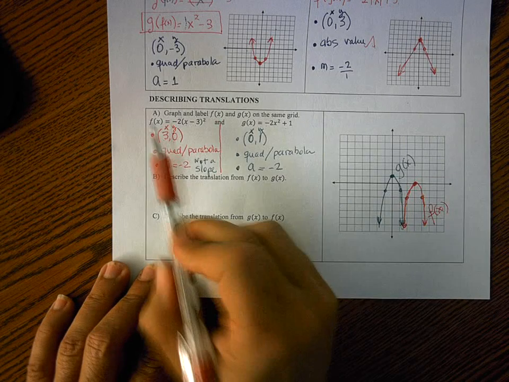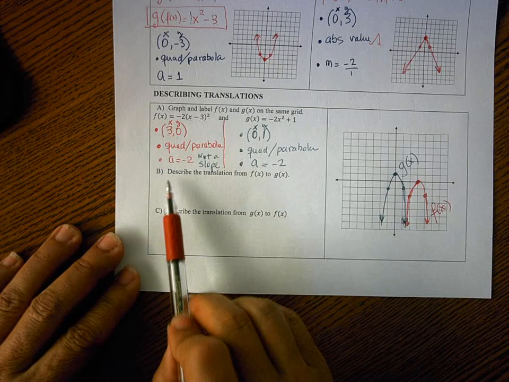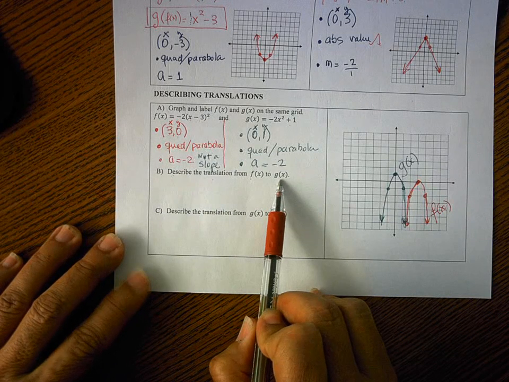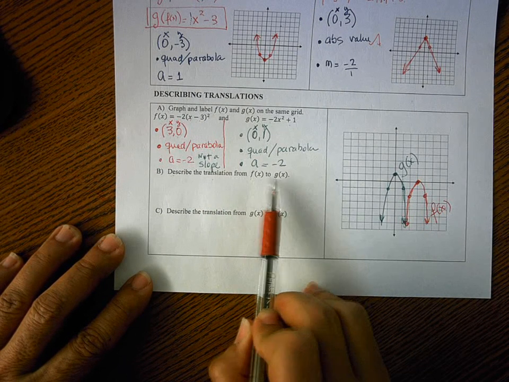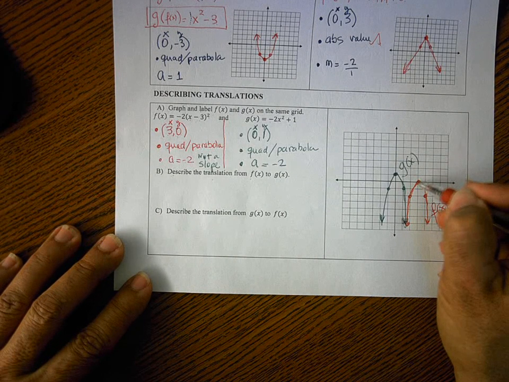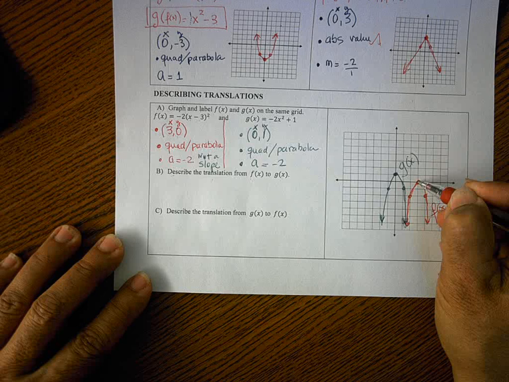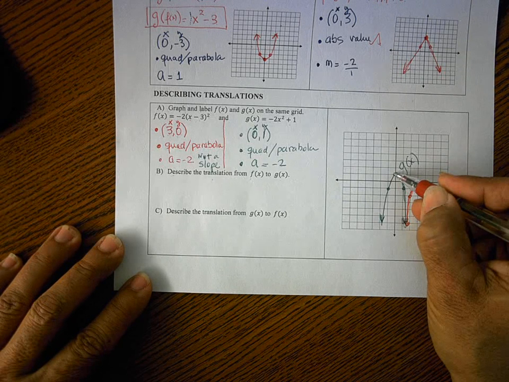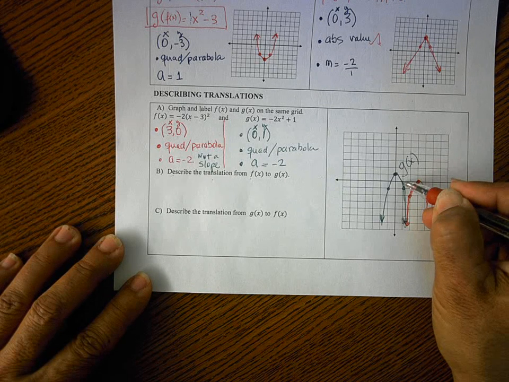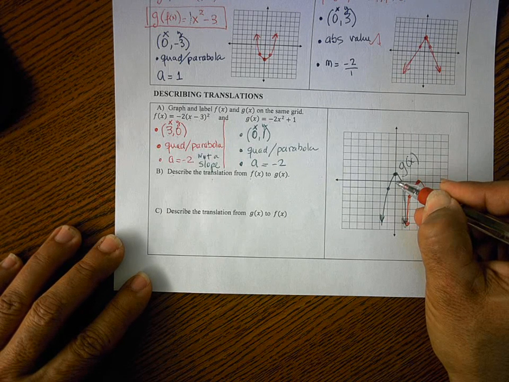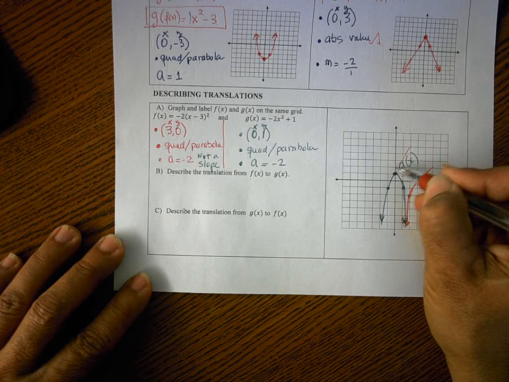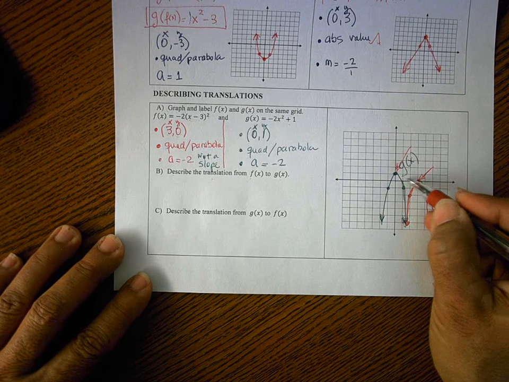Now part B says, describe the translation from f to g. So how do I go from f to g? Well, f, just pick the starting point. F is right here. How do I get to g? From one starting point to another starting point, okay? So let's go from here. I go 1, 2, 3 units to the left and 1 unit up. From one starting point to the other, I would have to go 3 units to the left, up 1 unit.